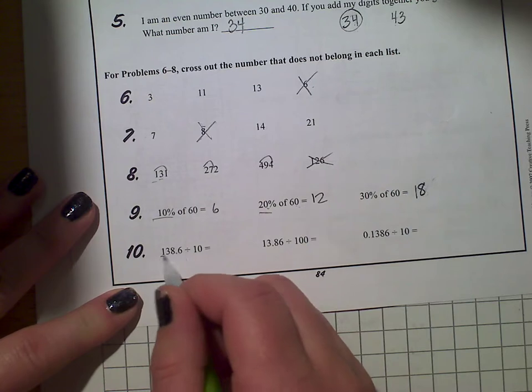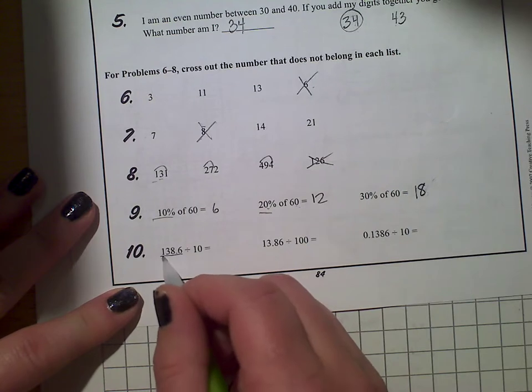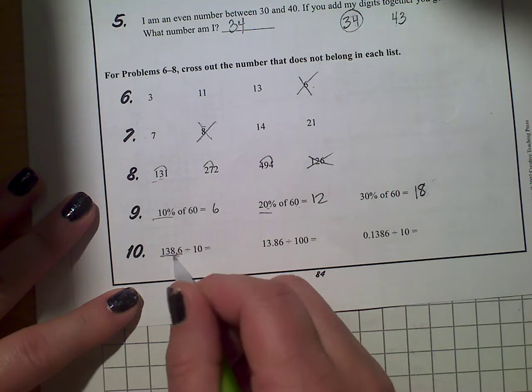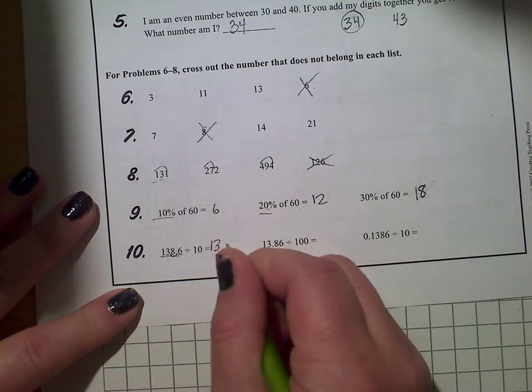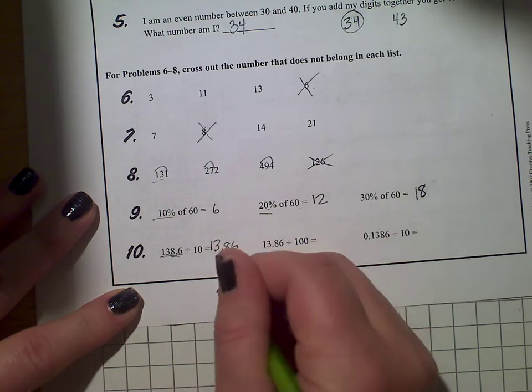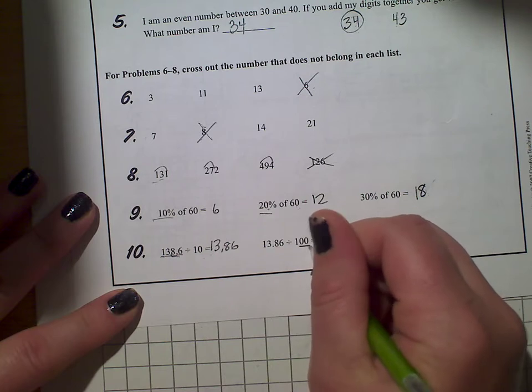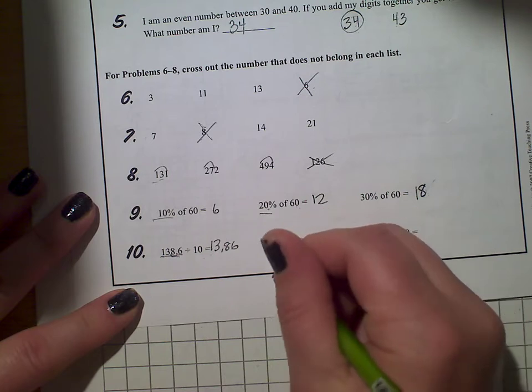Next, we have... oh, this one's good. If you have the number 138.6 and you're going to divide it by 10, you're going to make that number smaller by 1 decimal place, which would get you 13.86, or 13 and 86 hundredths. Here we have 2 and we're dividing 1, 2.